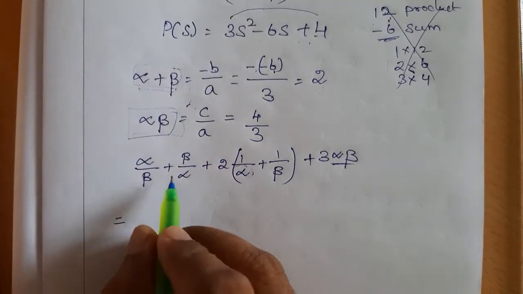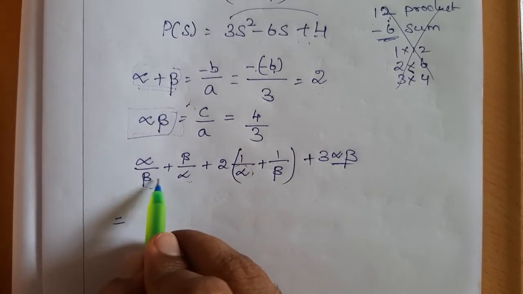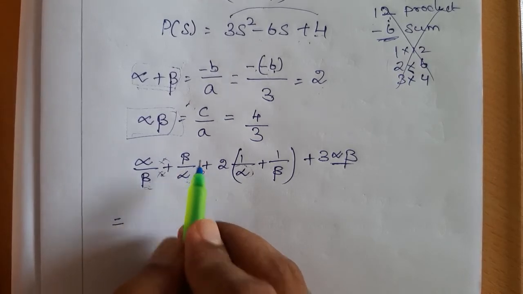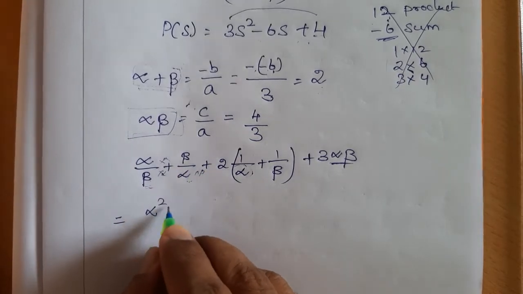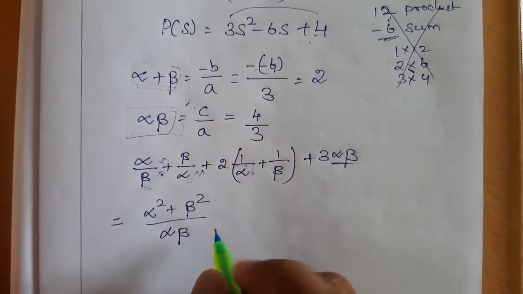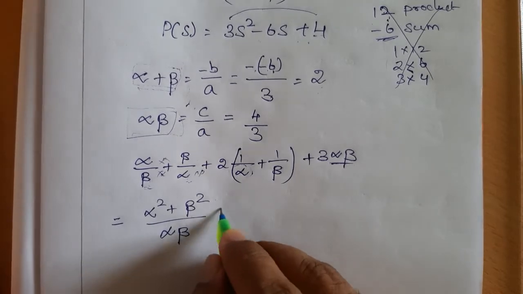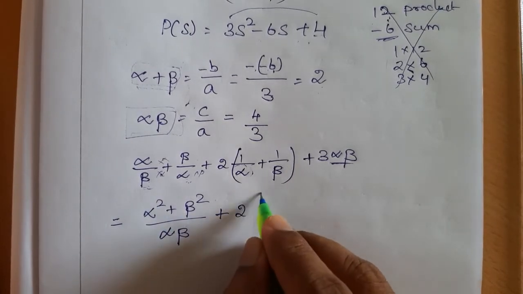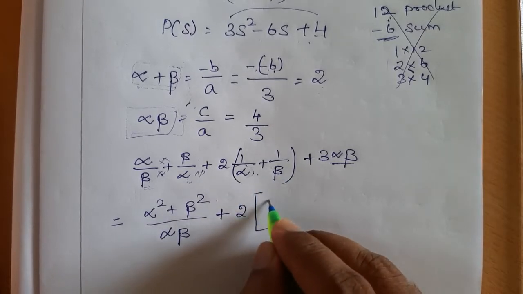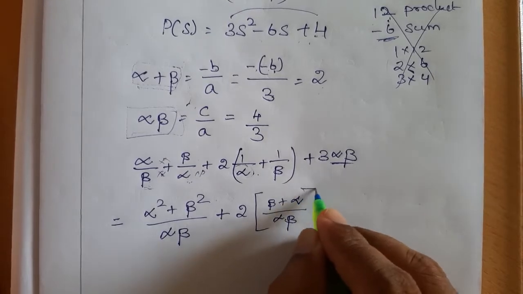Just simply by taking the LCM of both alpha and beta, it will become alpha into alpha here, beta into beta here. So it will become alpha square plus beta square divided by alpha beta. Now you see the denominator becomes the product alpha into beta, plus the second term 2 into, here also we can take an LCM, beta plus alpha by alpha beta, right?